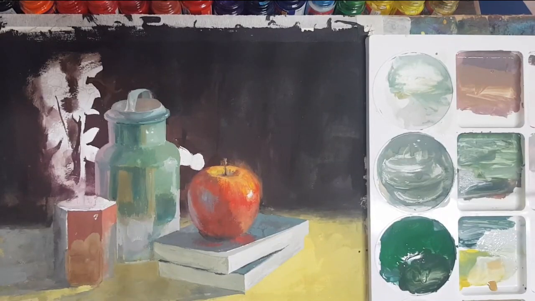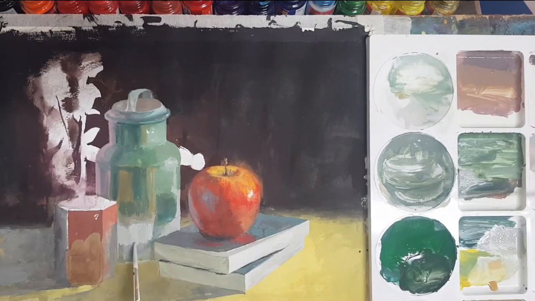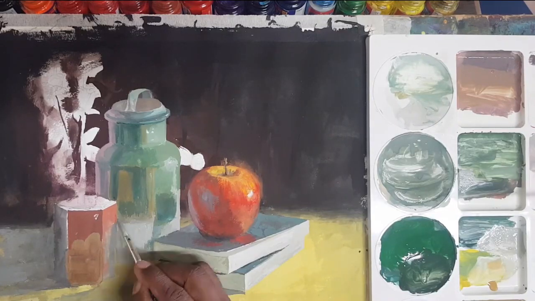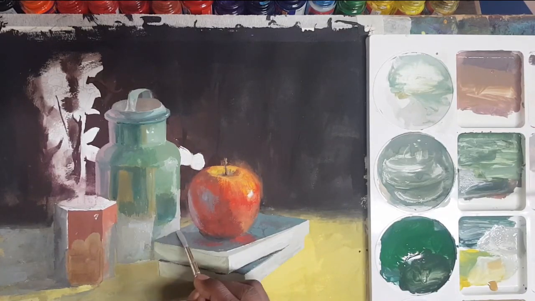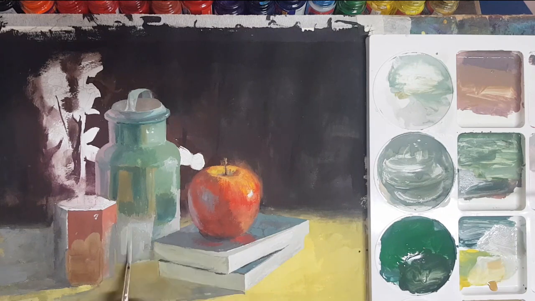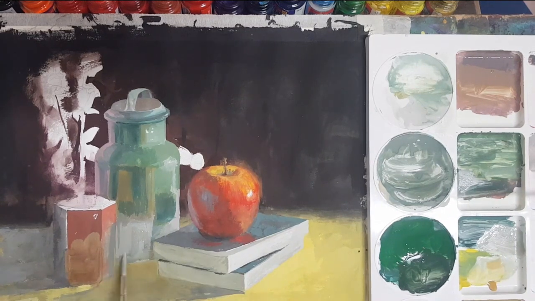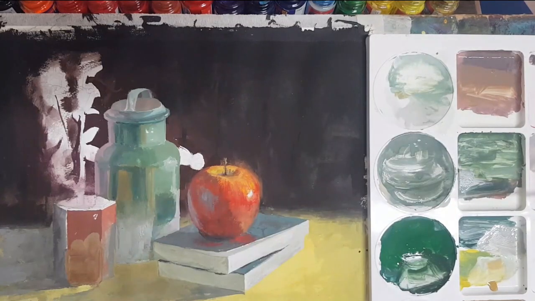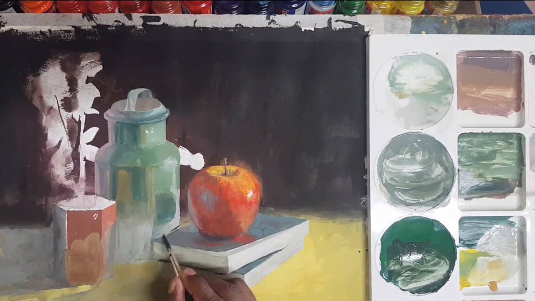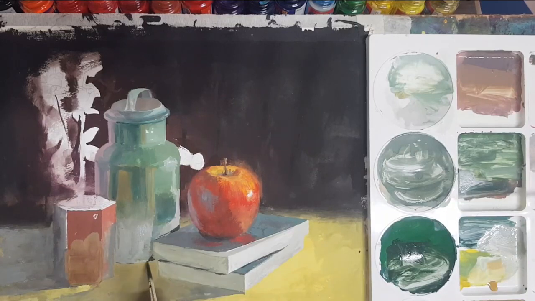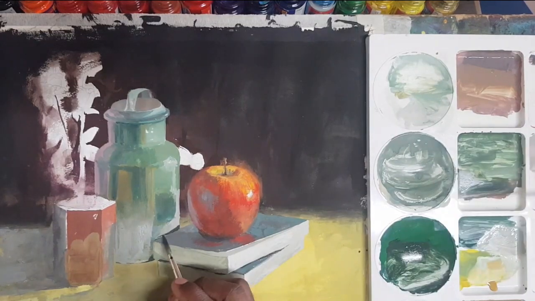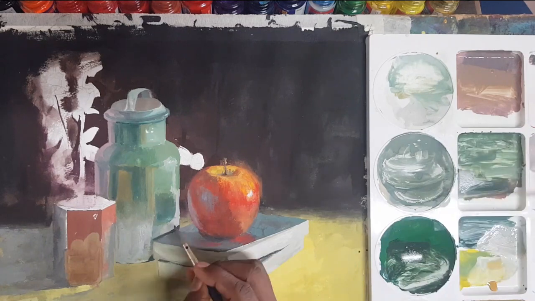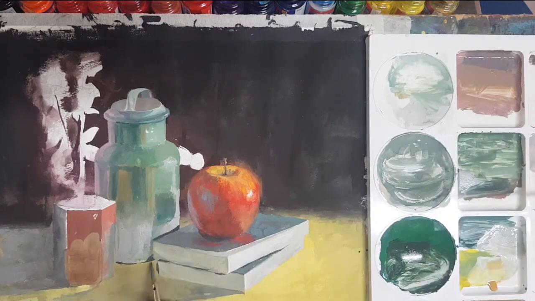I have arranged all the colors in front of my work area. You can see the entire color shades are in front of my palette, and right now you can see, as I mentioned, I have shown my reflection. My reflection in the sense, I have shown the reflection of an apple on the surface of the book. So you can see the reflection of an apple is falling on its skin, falling on the surface.